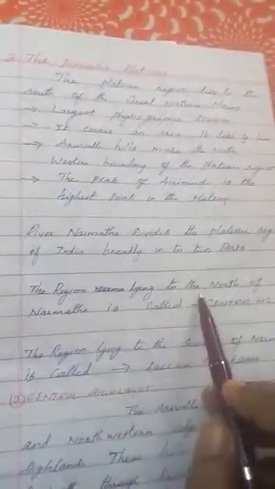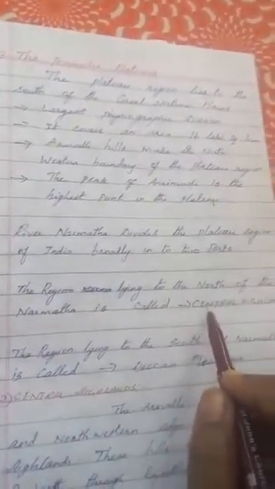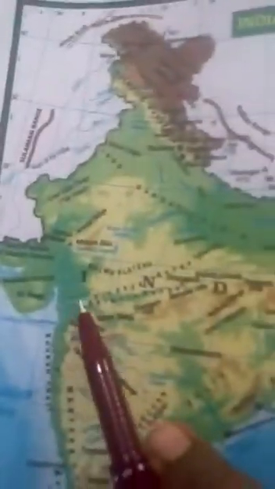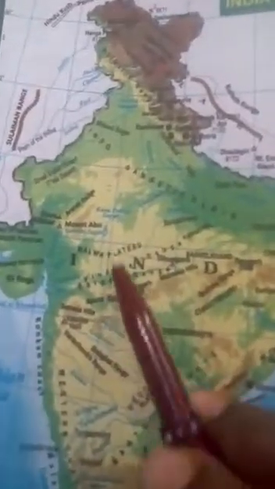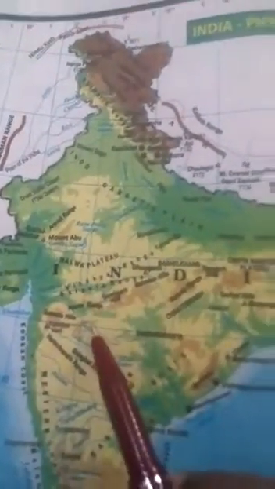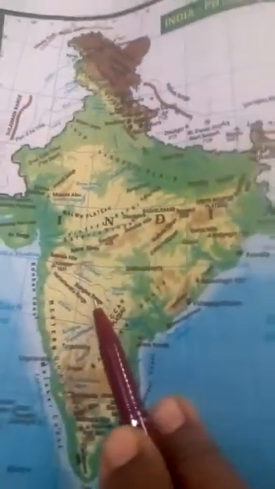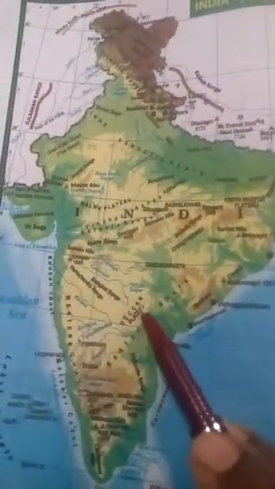The region lying to the north of the Narmada is called Central Plains. The region lying to the south of the Narmada is called Deccan Plateau. Here it is, I am showing the Narmada River where it is located. This river divides this peninsular plateau. This is Central Highlands and this is Deccan Plateau.